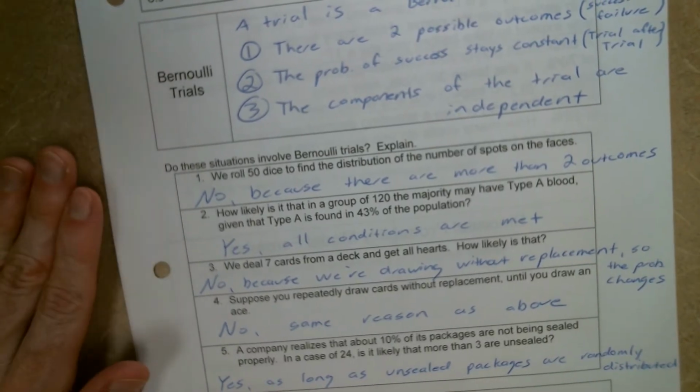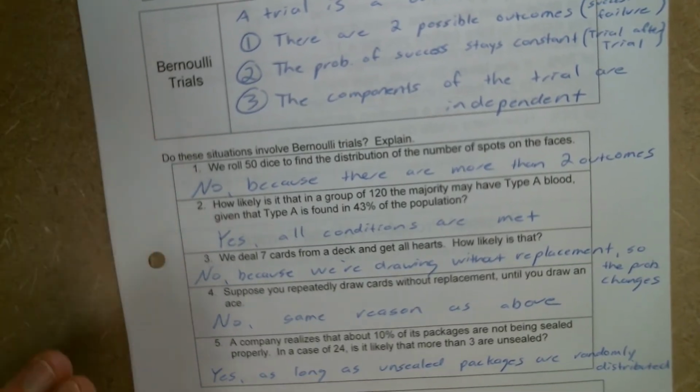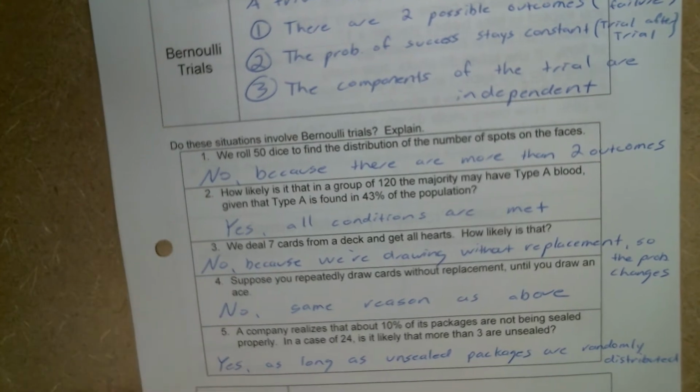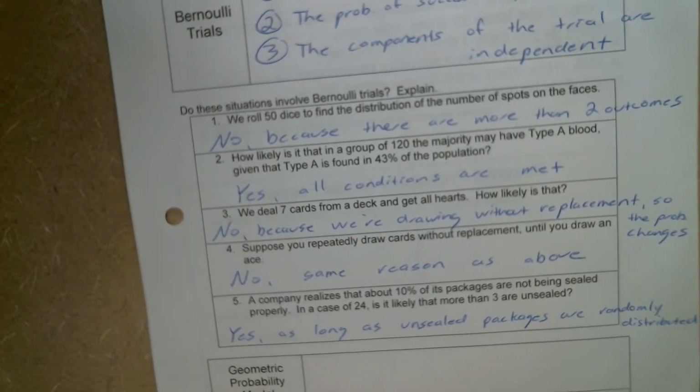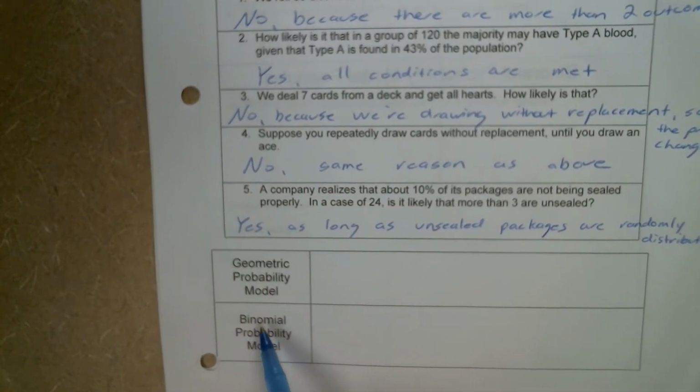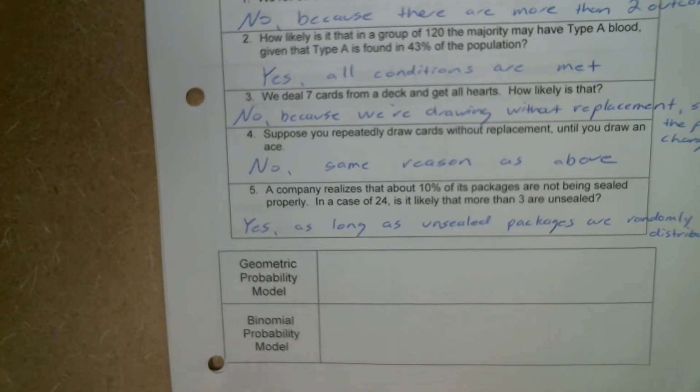Now, we examine Bernoulli trials in basically 2 settings. One is the geometric probability model. One is the binomial probability model. This is the one we're going to focus on today, the binomial, and then we'll focus on the geometric one next class. So what are they?